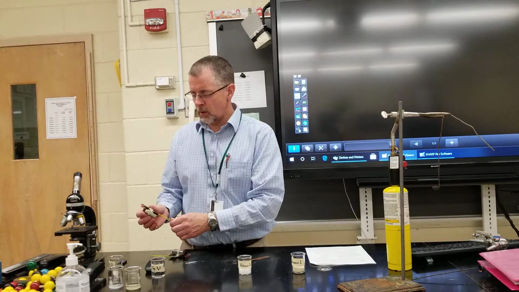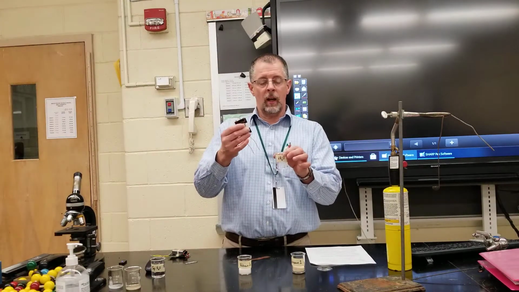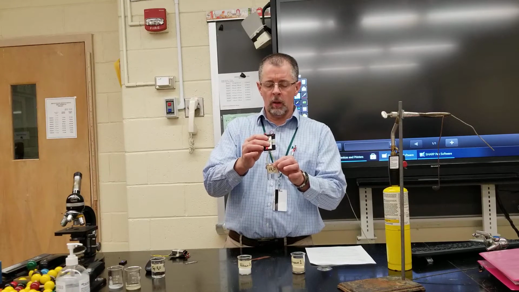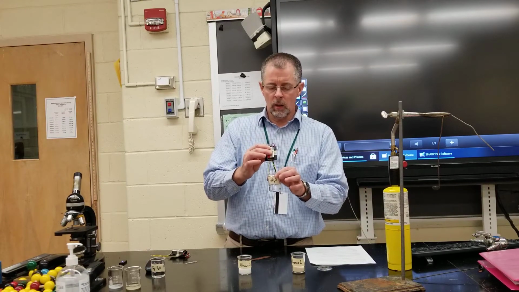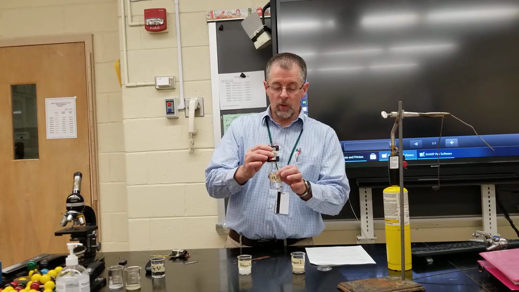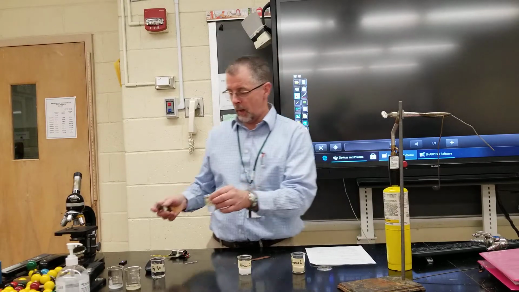Now, if we were to take some deionized water, which means we've taken the ions out of the water, and if we put the electrodes in here, we see it does not light up at all. So we see that there are no ions in this water at all. It's been deionized.